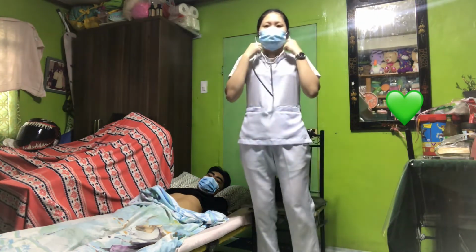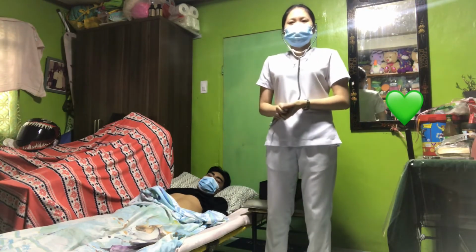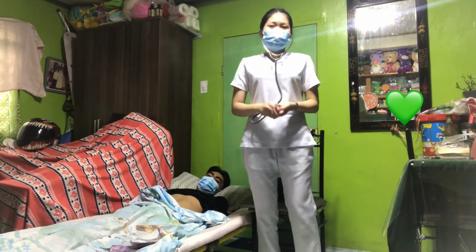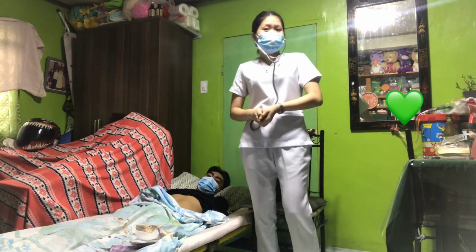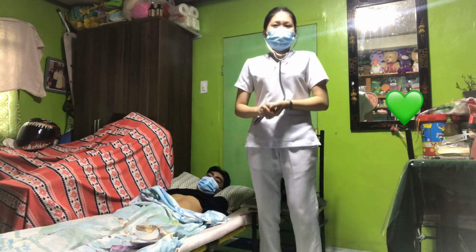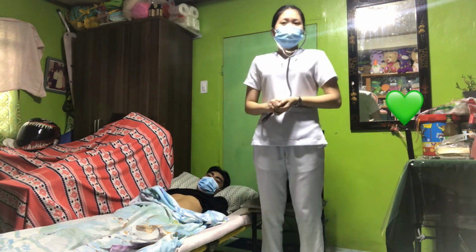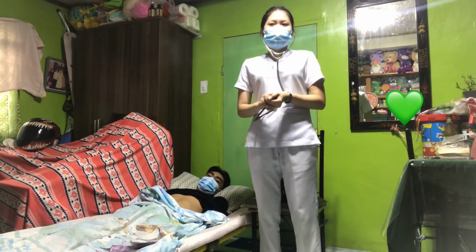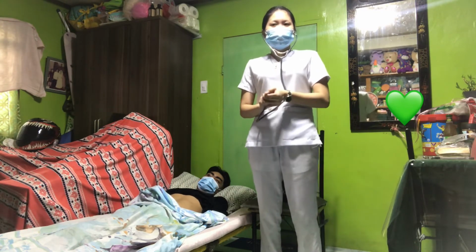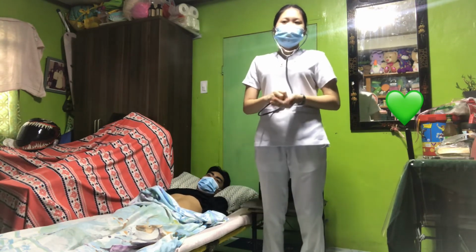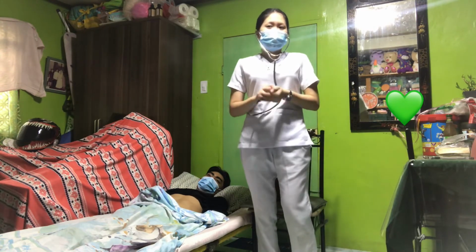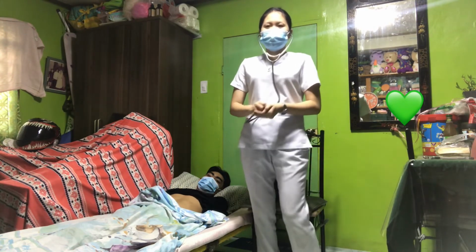Next is place the diaphragm of the stethoscope over the PMI and auscultate for sounds S1 and S2 to hear lub-dub sound. Because heartbeat is normally loud as over the apex of heart, we listen for the lub-dub sound because it is what we count to assess client's heartbeat.